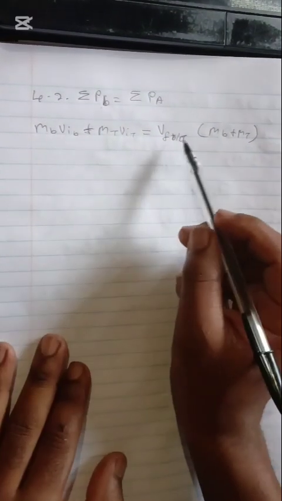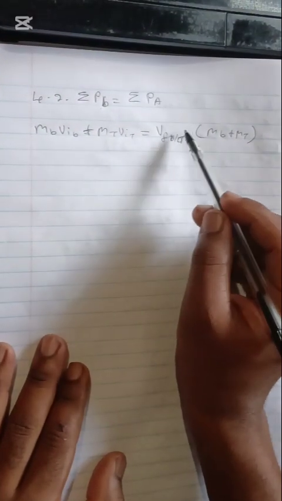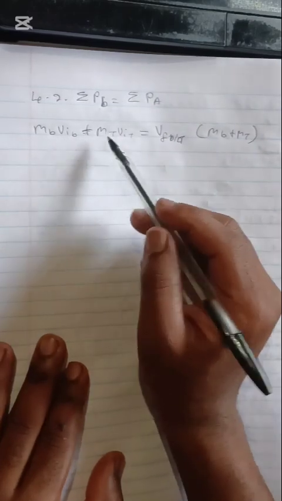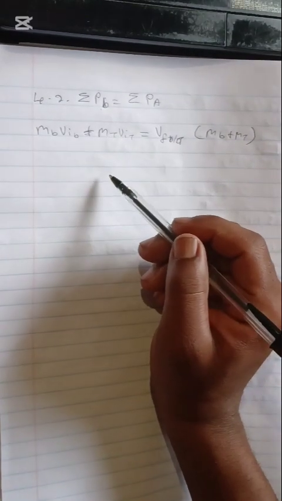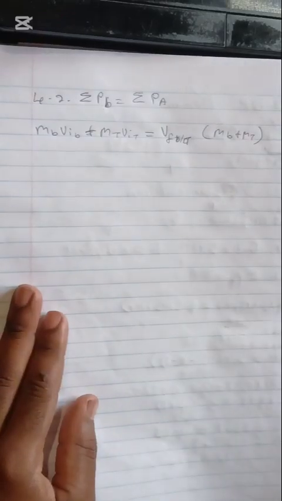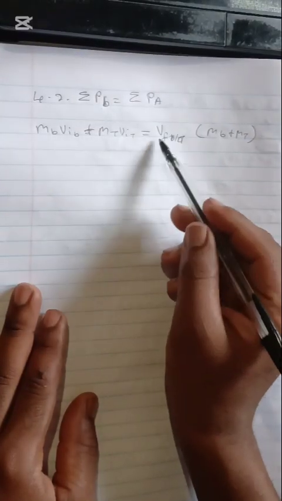So as you can see here, guys, we have two unknowns. We have this final velocity and this initial velocity. This one we have, so we have to have at least two equations. So let's now try to look for this.